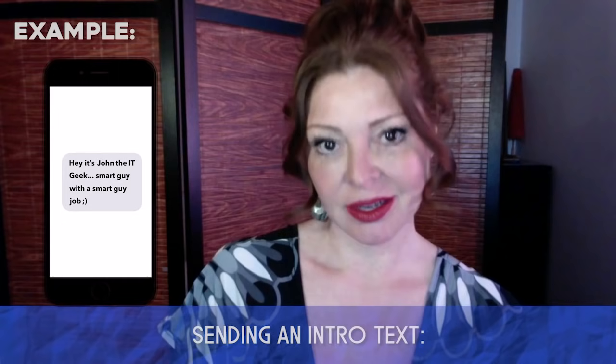And then the difference between, hey, it's John, the IT geek wink, and hey, it's John, the IT geek, a smart guy with a smart job wink, is whether or not you know how interested she is. If you can tell her level of attraction is higher, 6 or up, then you would go with the longer, cheekier introduction. If you're not sure about her attraction level, then you might want to play it safe by keeping it to the shorter version, John the IT geek wink.